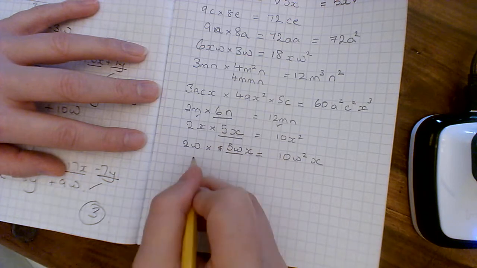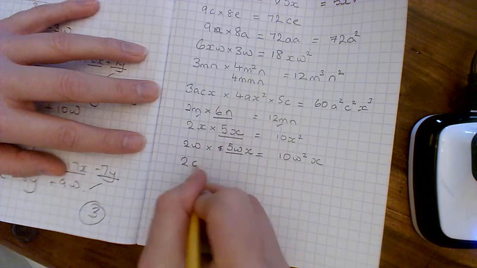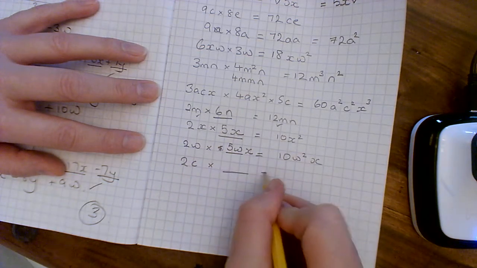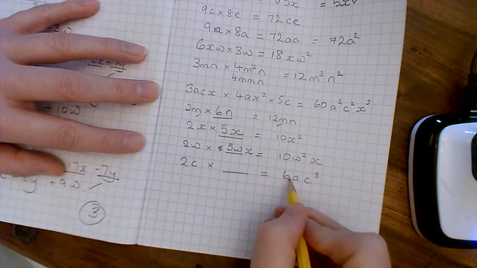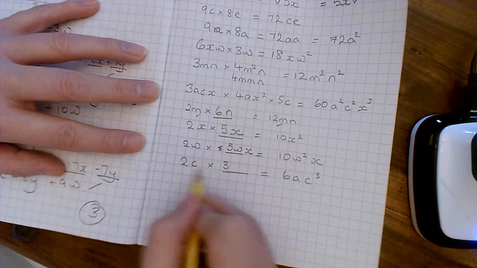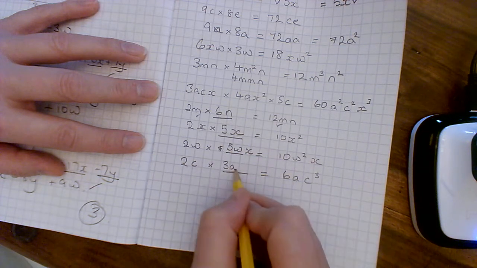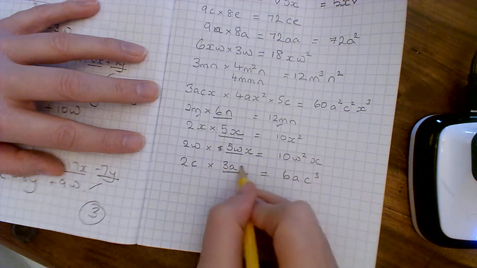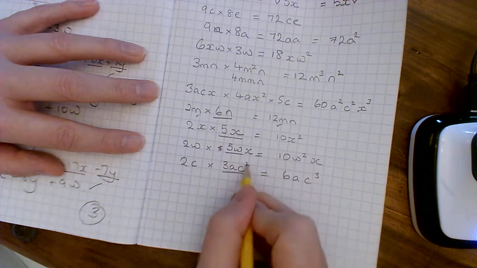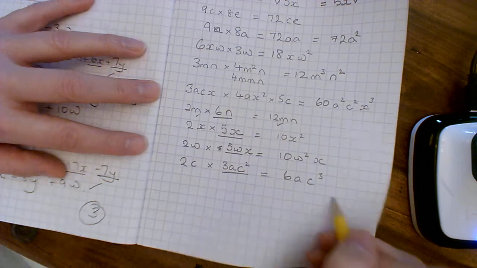Next one, I've got 2c times something equals 6ac cubed. 2 times 3 is 6. There's no a here, but there is one in the answer, so I need an a. I've got a c, but I've got c cubed here, so that's 2 more of them, so I need a c squared to get 2 more c's, and that one makes the third one.